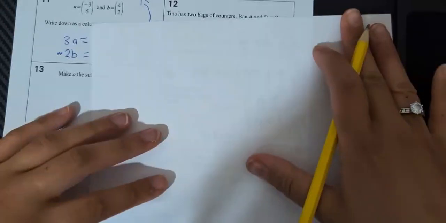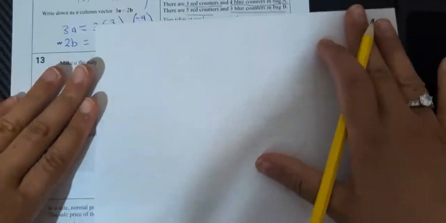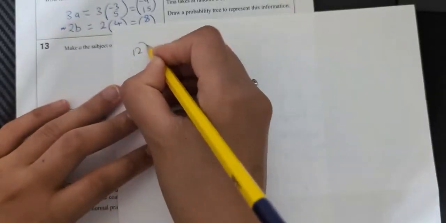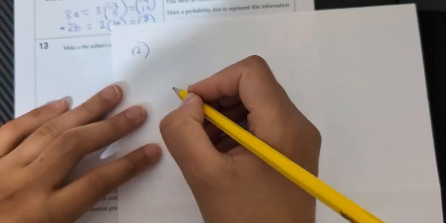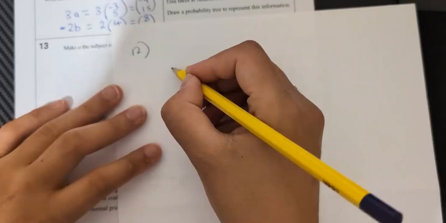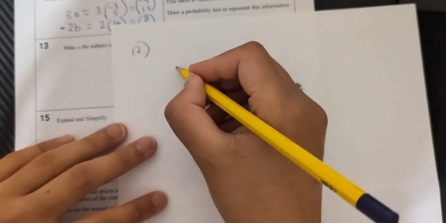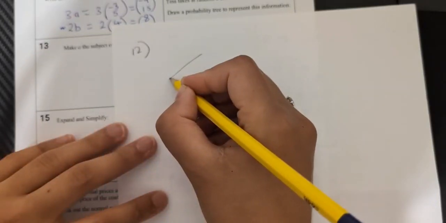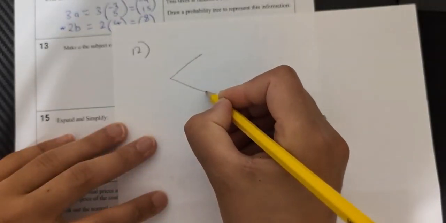So let's go ahead and sketch this out. Question 12, grab my pencil. I could be doing it with the ruler, but I feel like I'll be fine without one for now. But ideally, girls, I'd say use a ruler for this.